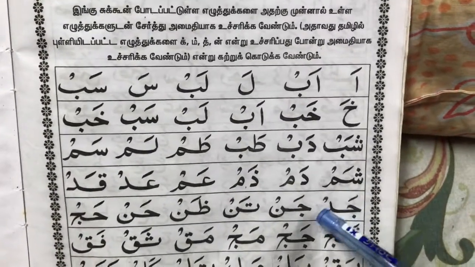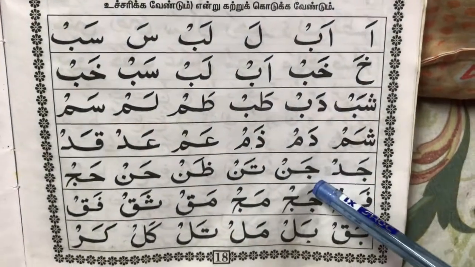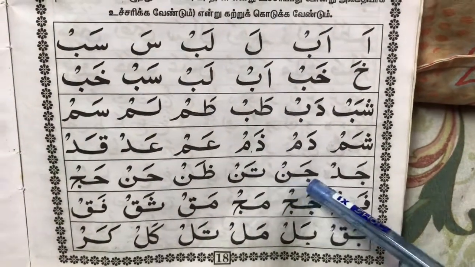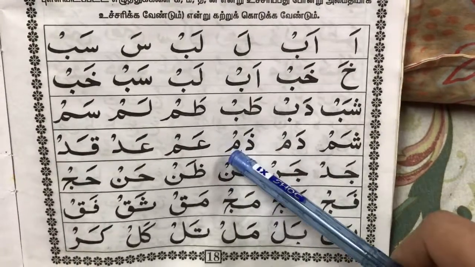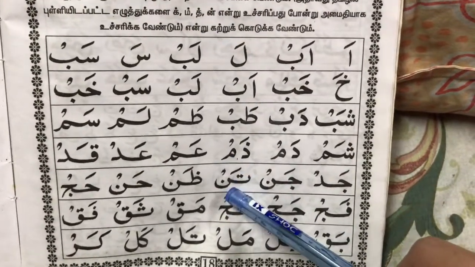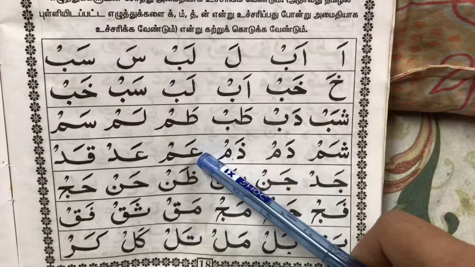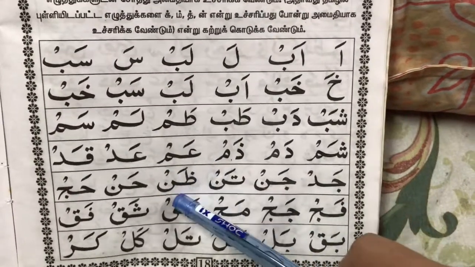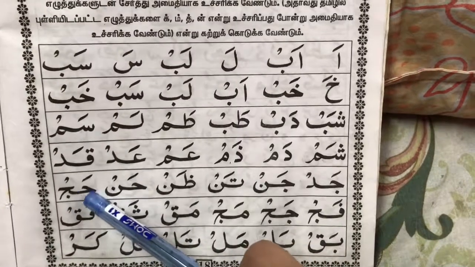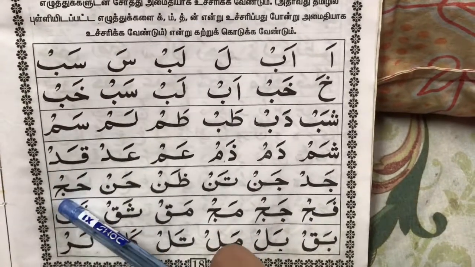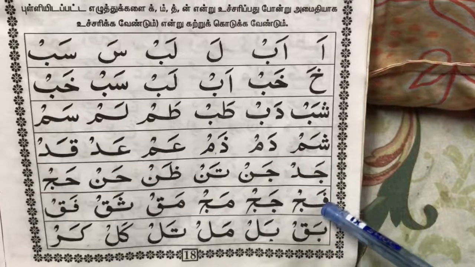Jeem Jabar Ja, Id, Jad. Jeem Jabar Ja, In, Jan. Te Jabar Ta, Noon Sukun In, Tan. Loy Jabar Ja, La, In, Lan. Ha, In, Han. Ha, Jeem Sukun Ij, Haj.